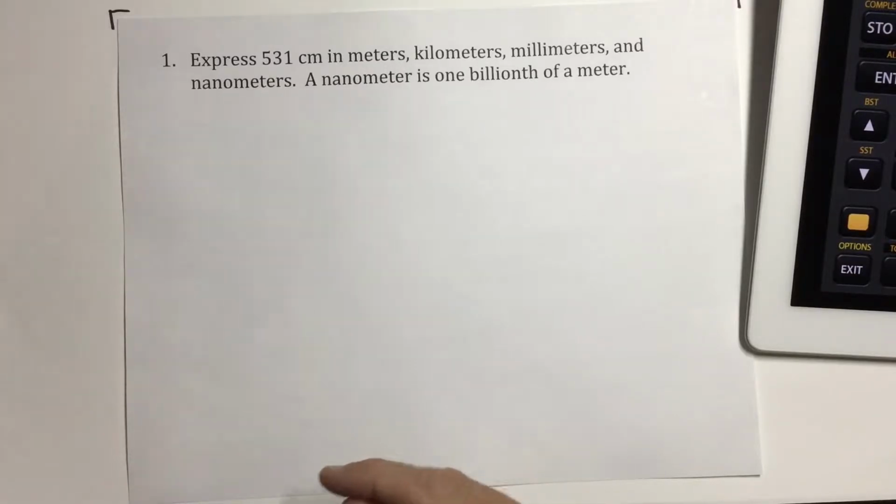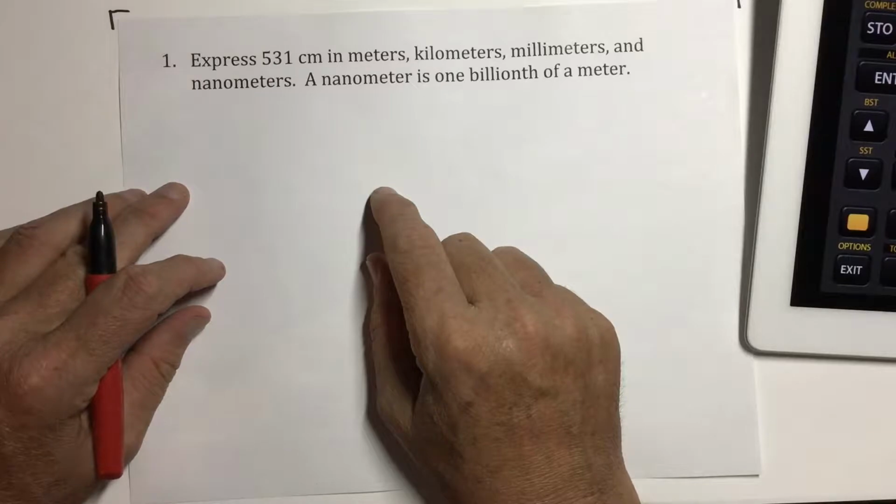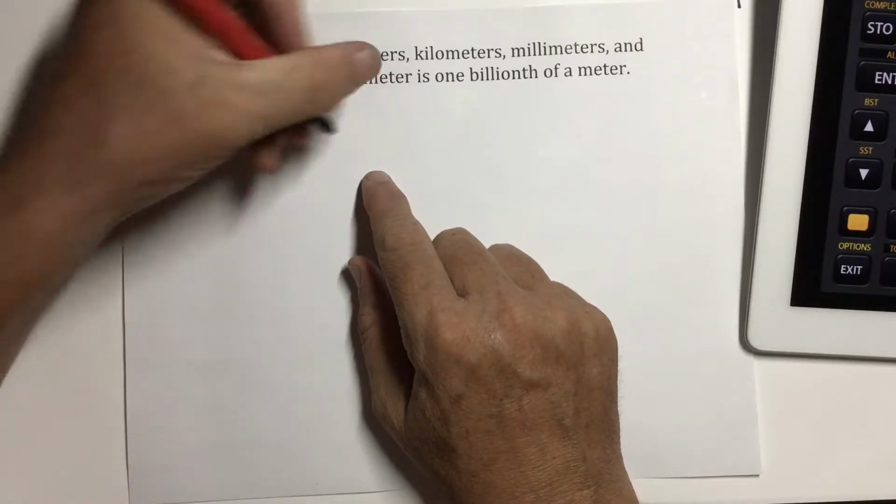All right, number one. Express 531 centimeters in meters, kilometers, millimeters, and nanometers. A nanometer is 1/1000th of a meter. Alright.